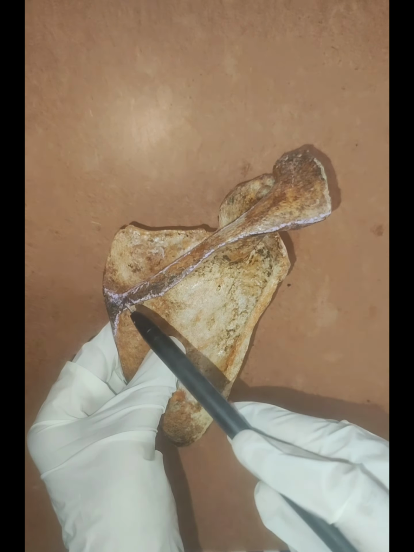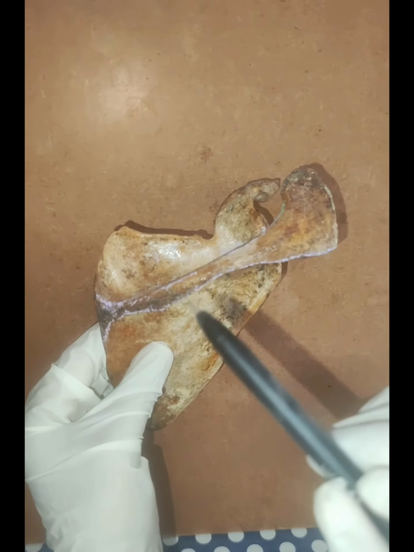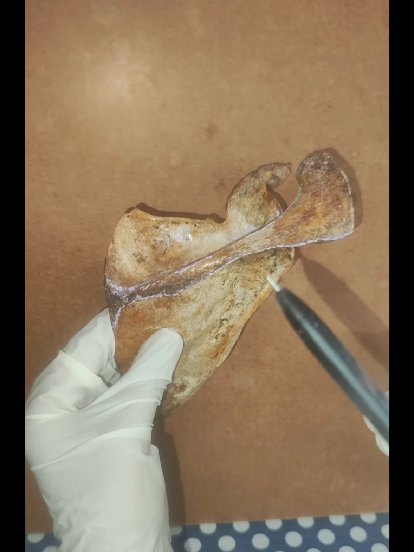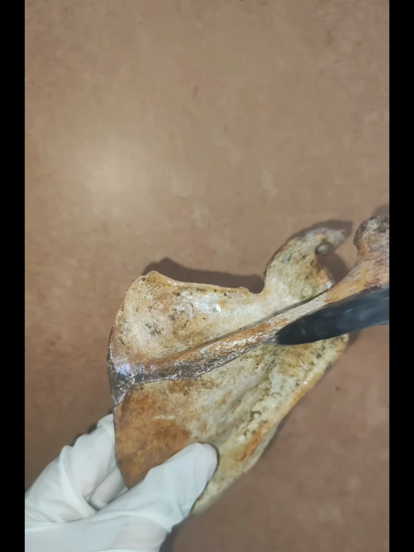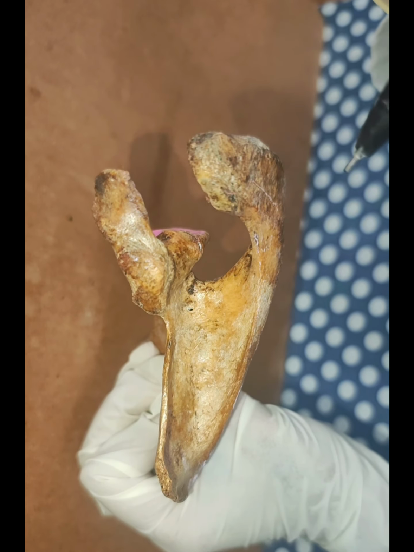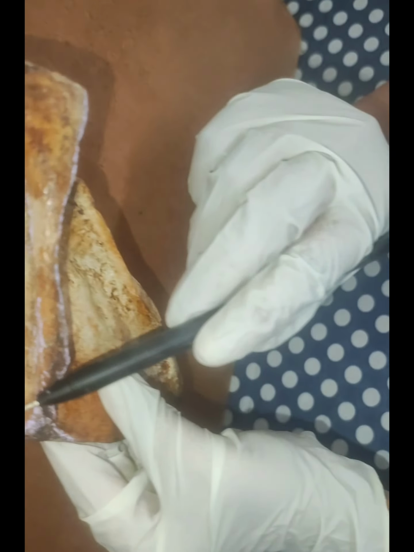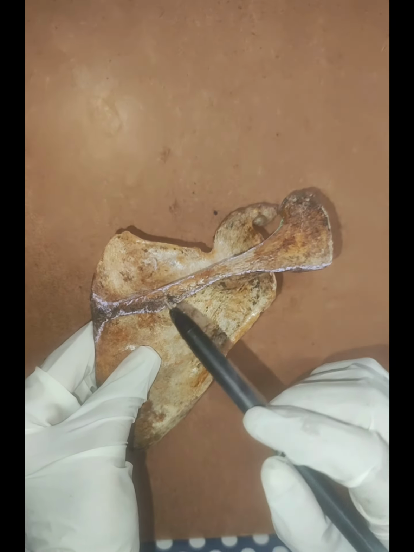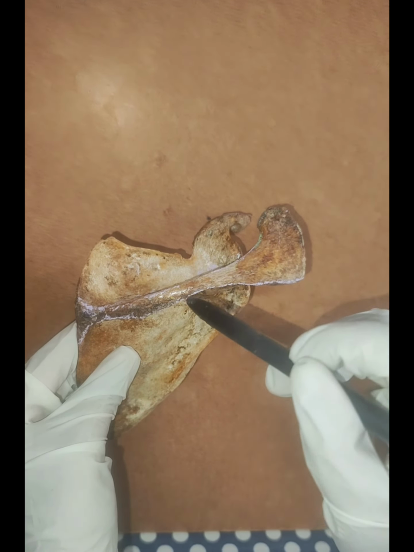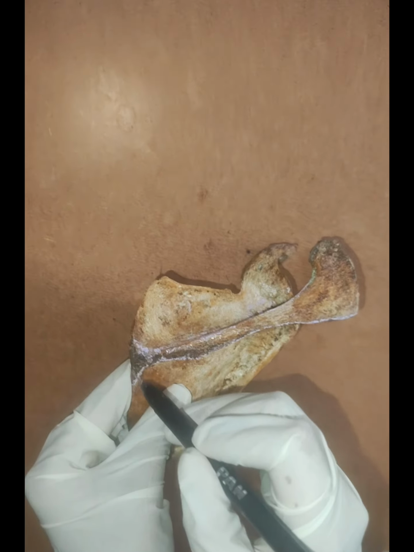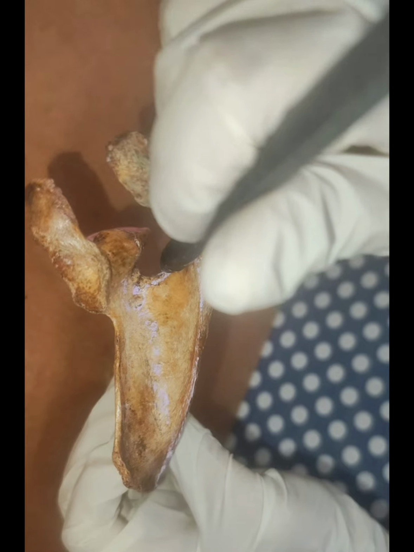Three processes: spinous process, acromion process, coracoid process. Spinous process has three borders and two surfaces. Three borders: anterior border, posterior border, and lateral border. Anterior border fuses with dorsal surface. Posterior border forms crest. Crest of the spine has upper lip, lower lip, and intervening area. Both the lips diverge near the medial border. Lateral border forms spinoglenoid notch.